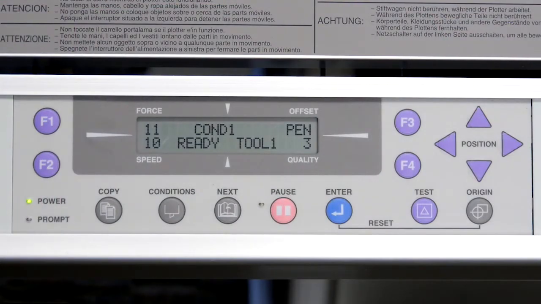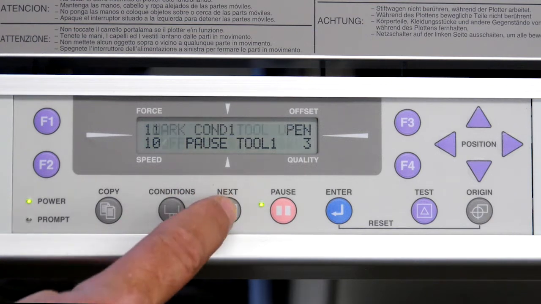Once the cutter initializes, press the pause key. The indicator light will illuminate, indicating that it is in pause mode. Press Next twice.